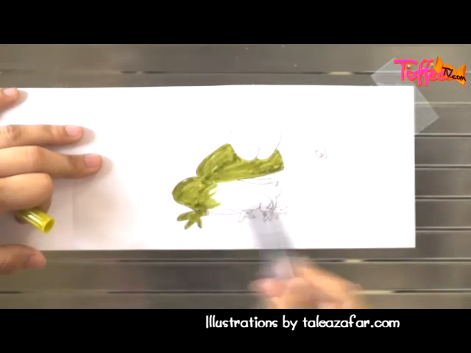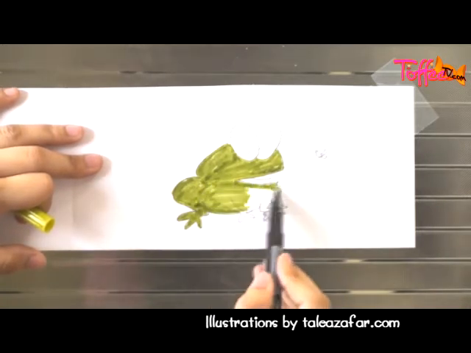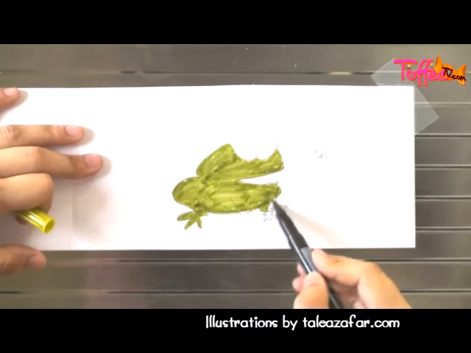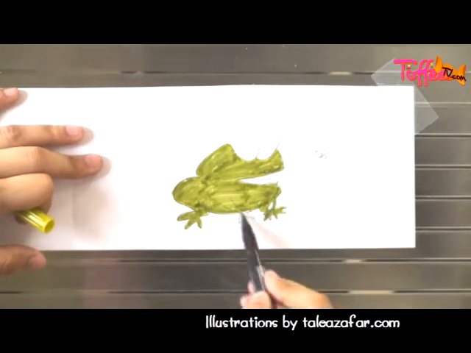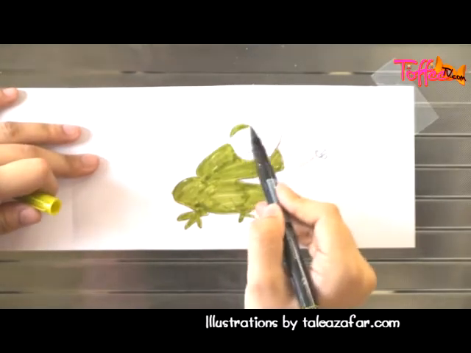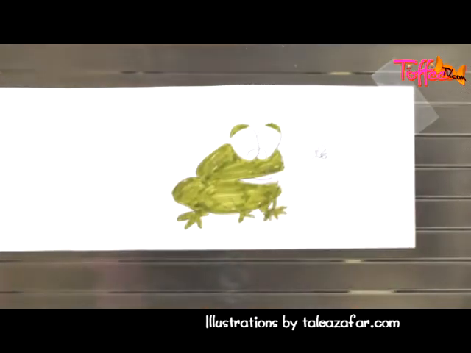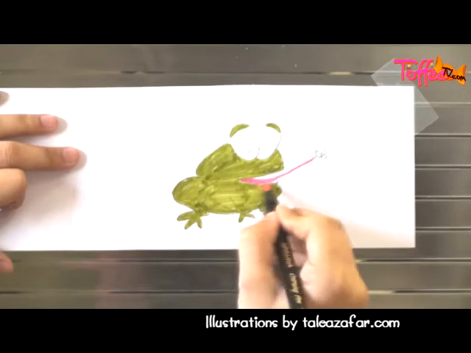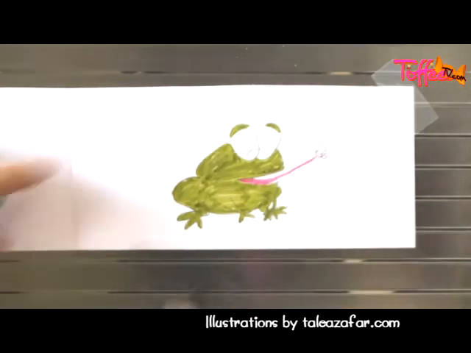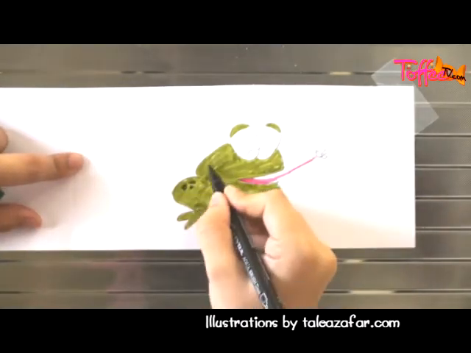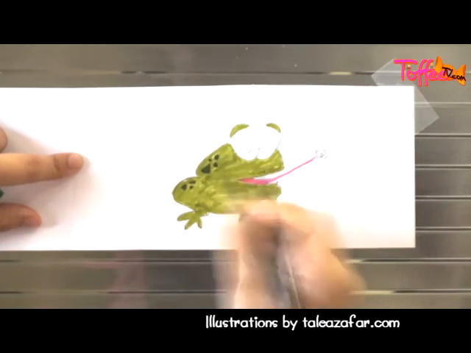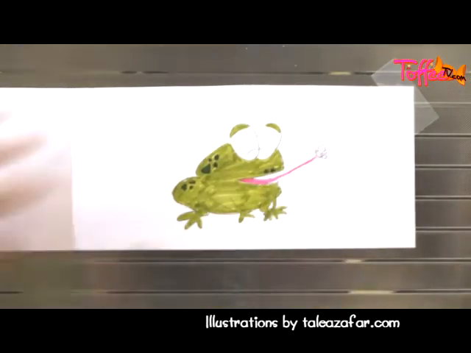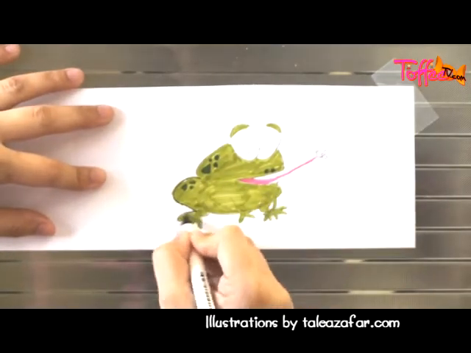So I'm just gonna fill the color in, and then I'm gonna outline. So pink for the tongue, green for the frog, yellow for the bee. Make sure you use a darker marker or a pen to outline your object. It is then easier for you to trace on the outside.